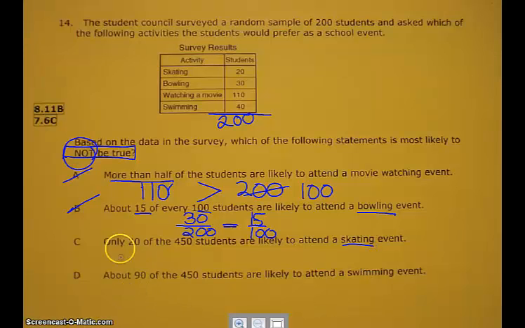Skating, according to our data, is 20 out of the 200, and this question says 20 out of 450, and I know that 20 out of 200 cannot be the same thing as 20 out of 450, so I know that those are not going to be equivalent. I'm thinking this is my answer, but let's look at answer choice D to be certain.